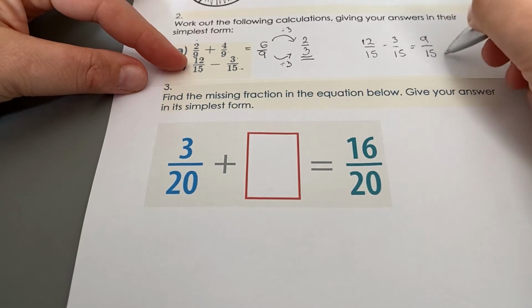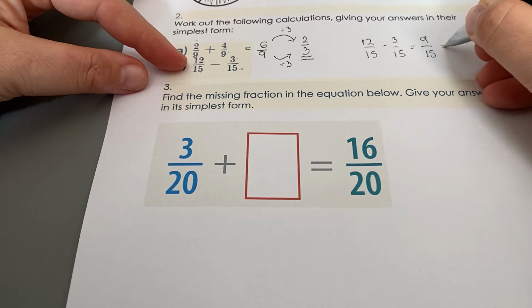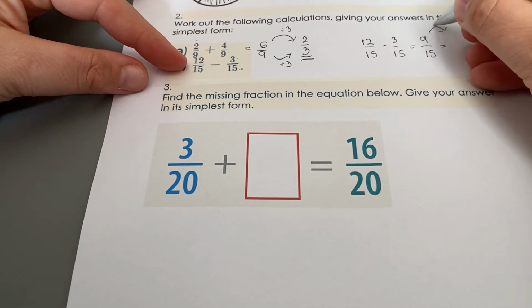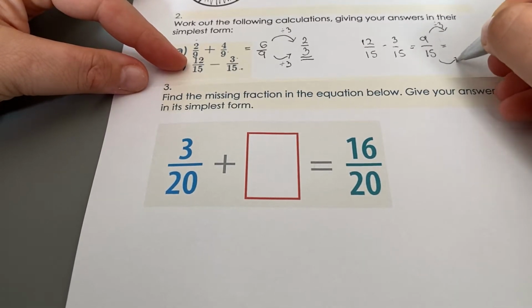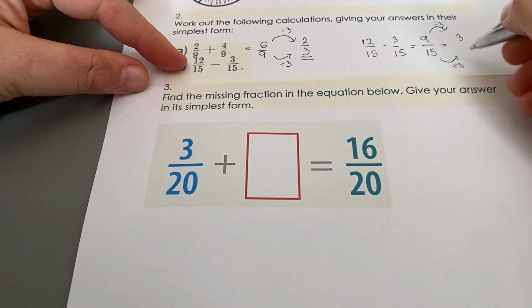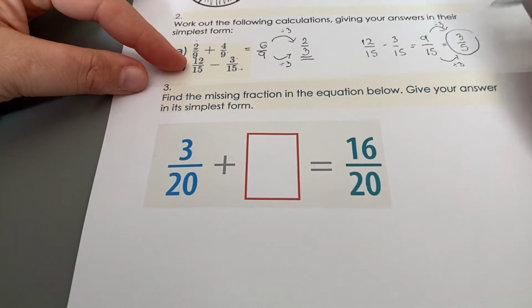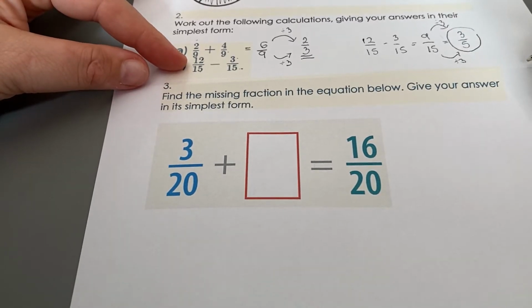And again, check, do they go into the same times table? And yes, they do. It's going to be the 3 times table again. So I can simplify by 3. 9 divided by 3 is 3, and 15 divided by 3 is 5. So the answer to this question is 3/5.